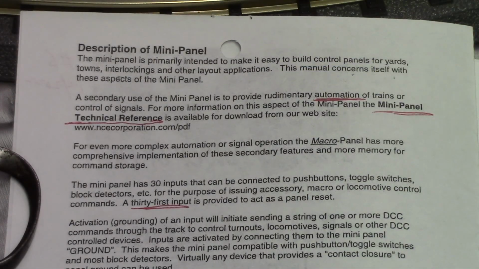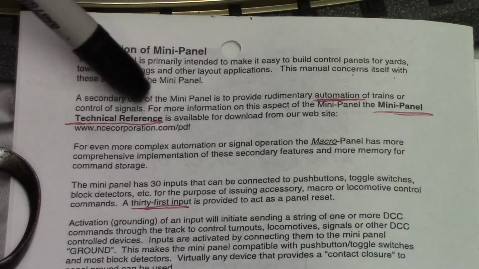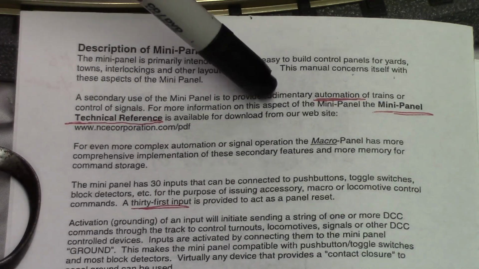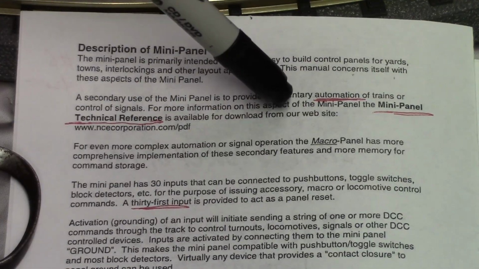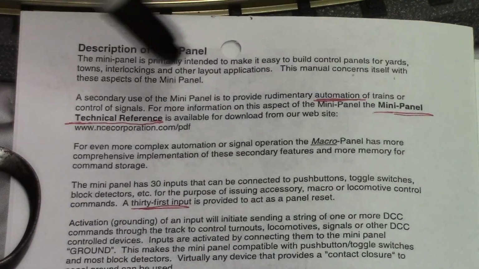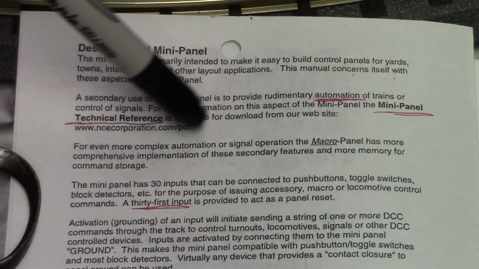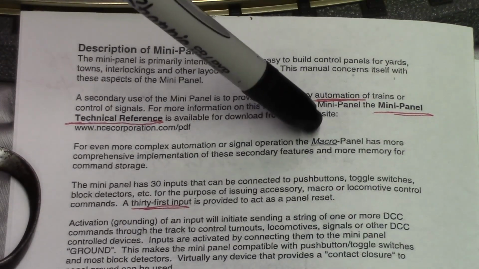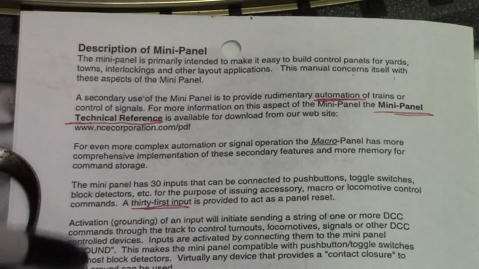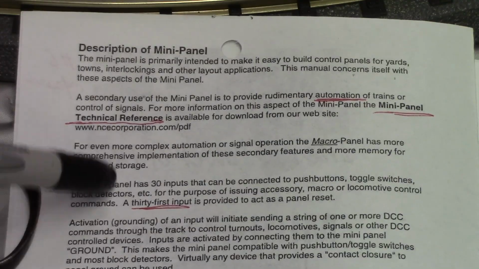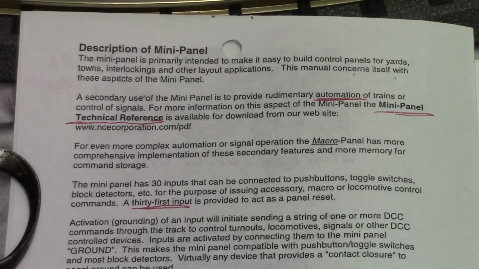Here's page 2 of the instruction manual. It says a secondary use of the Mini-Panel is to provide rudimentary automation of trains. For more information on this aspect of the Mini-Panel, technical reference is available for download from the website. That's what we're talking about. And I would also study the rest of this page 2. They've kind of condensed here in several paragraphs the whole gist of what we're trying to show in this video.